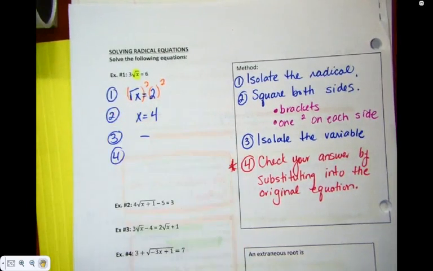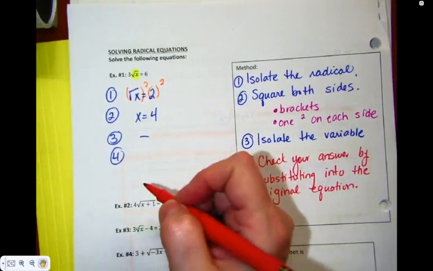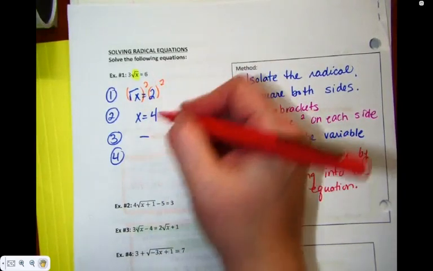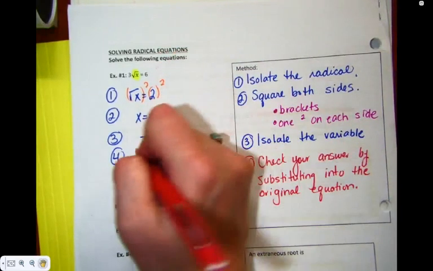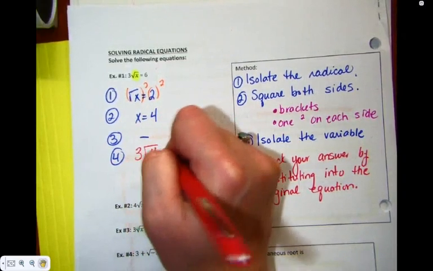Step number 4 is our checker. So I'm going to do this one in red just so it catches your eye. You go back to the original question, not step 2, not step 1. You go back to the beginning. We're going to take out x. We're going to put in 4.